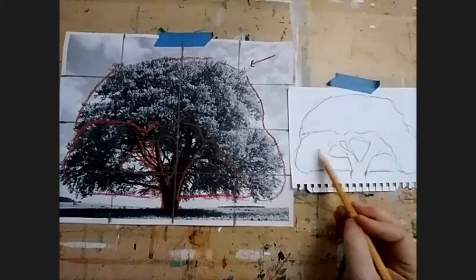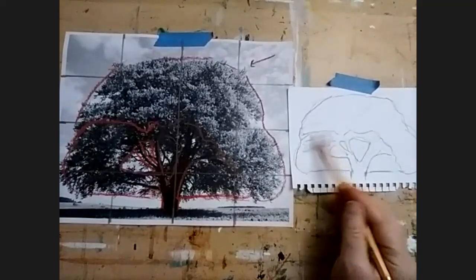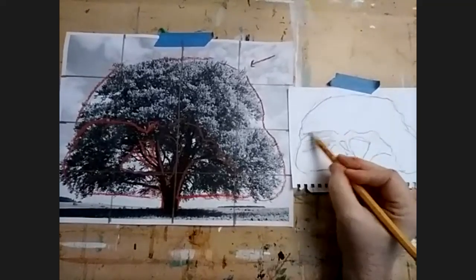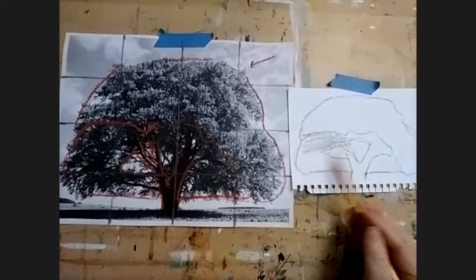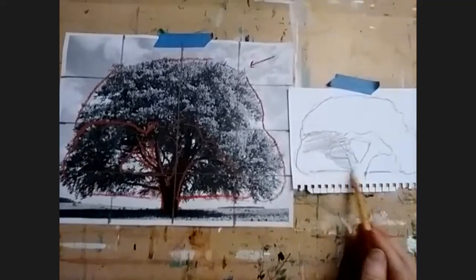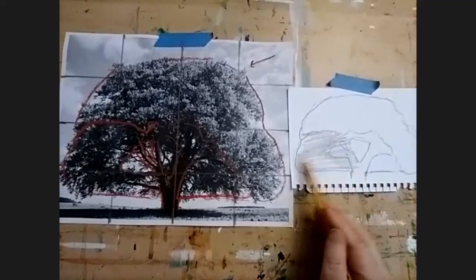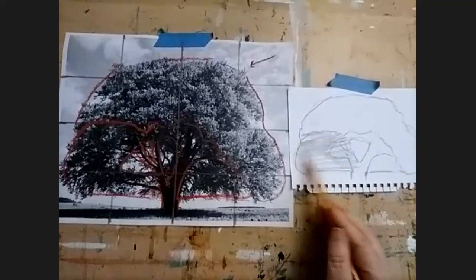And then the next thing I'm going to do is darken this. I'm going to go right over my lines here. You'll see the method in a moment.